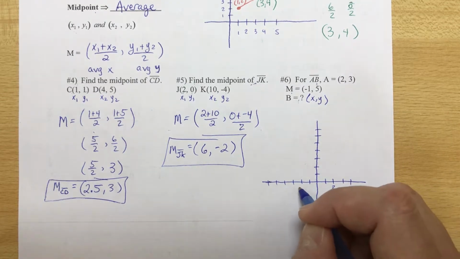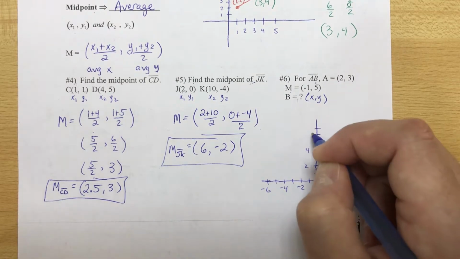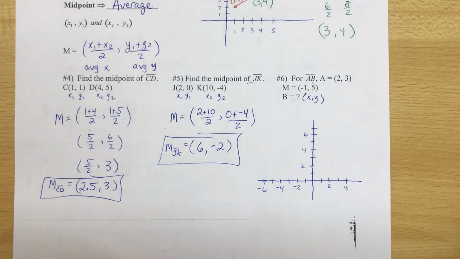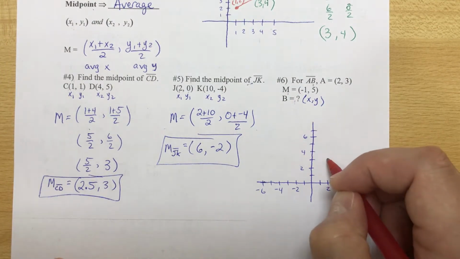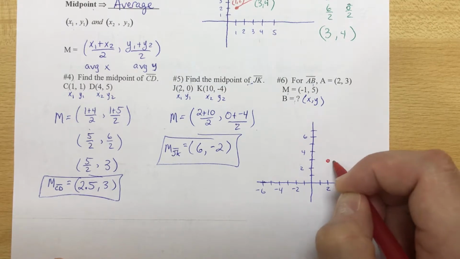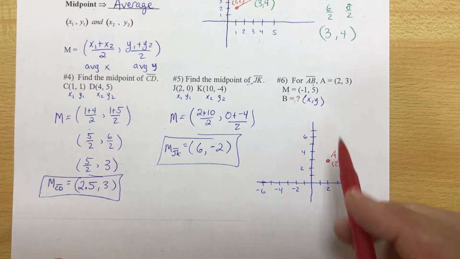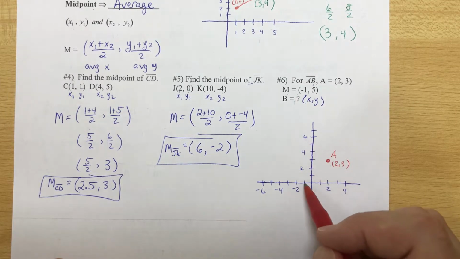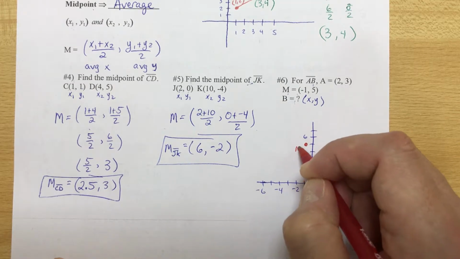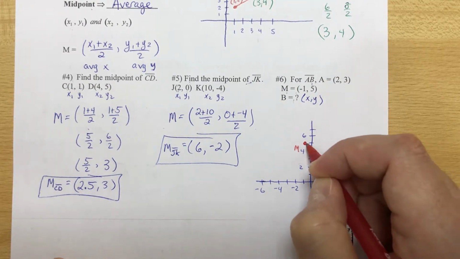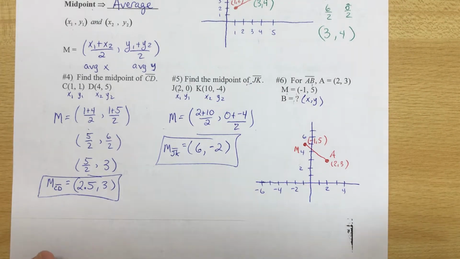All right, let's see if this is enough. I'll just number by 2. Okay, so they give us point A is at 2, 3. They give us point M. They give you the midpoint is negative 1, 5. That's negative 1, 5. Now here's the problem.